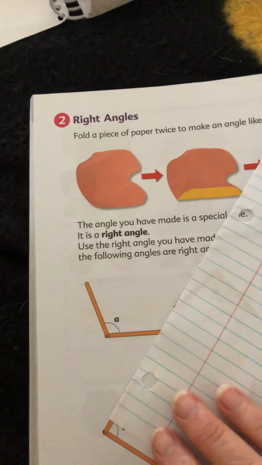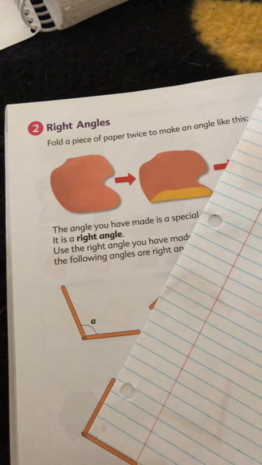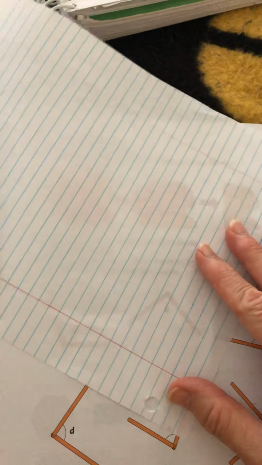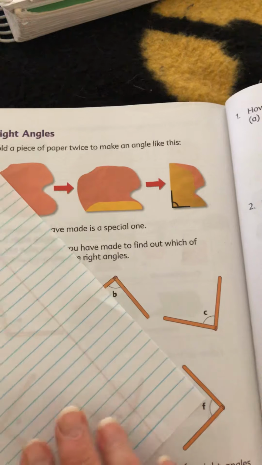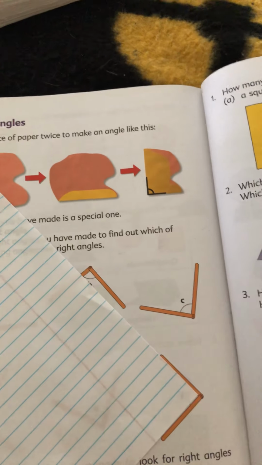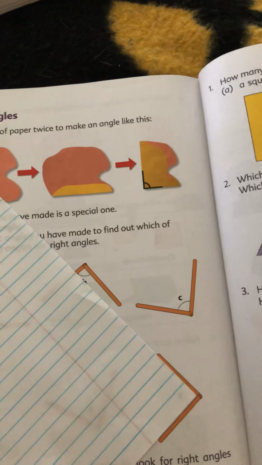Let's go with D. Again, I'm using a different corner. It goes along the edge. That's a right angle. Okay, let's go down here for E. Oh no, do you see how the edge is not here? It's smaller than a right angle, so it's an acute angle. It's just a cute little angle. So E is not a right angle. And then F, we can see again it follows along the edge of our paper, so it is a right angle.